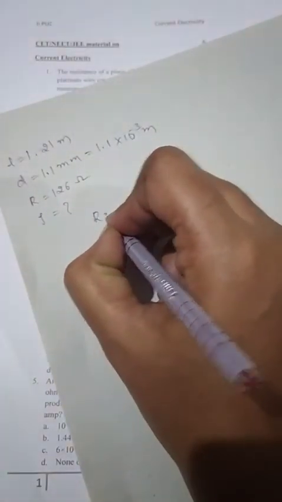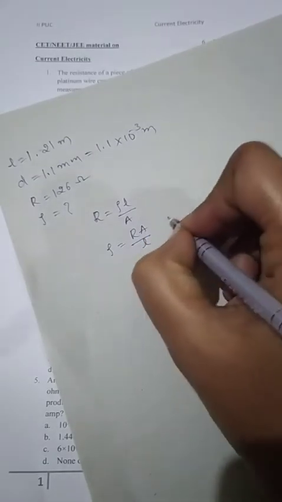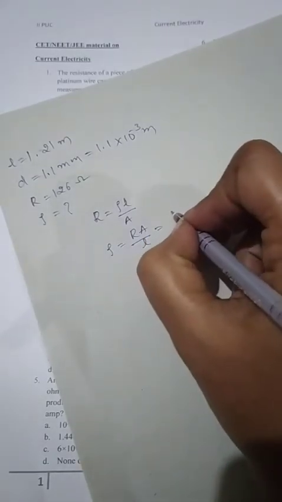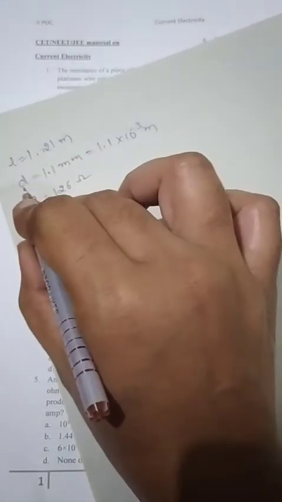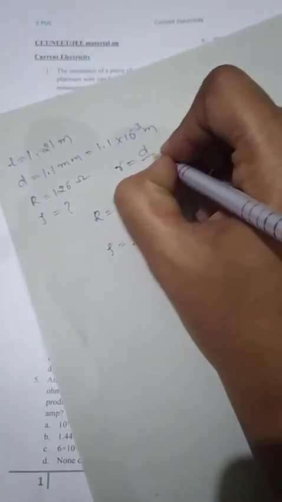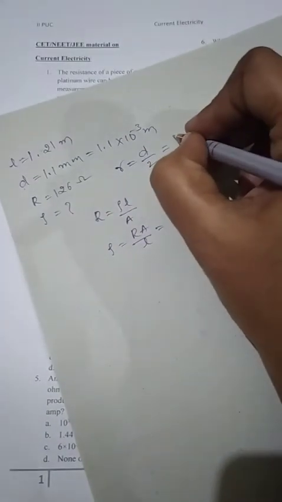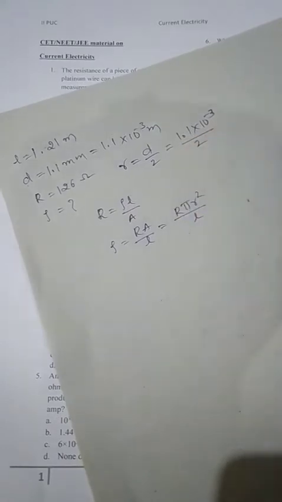Now, we know that R equals rho L divided by A. Rho should be equal to R A divided by L. Area of the wire should be pi r square. So rho equals R into pi r square divided by L. Now, radius will be D by 2, half of the diameter. That will be 1.1 into 10 power minus 3 meter divided by 2.